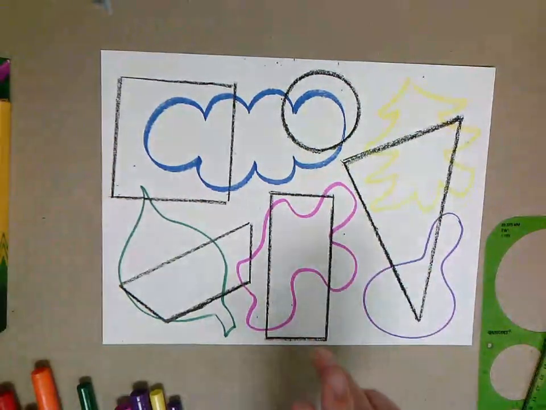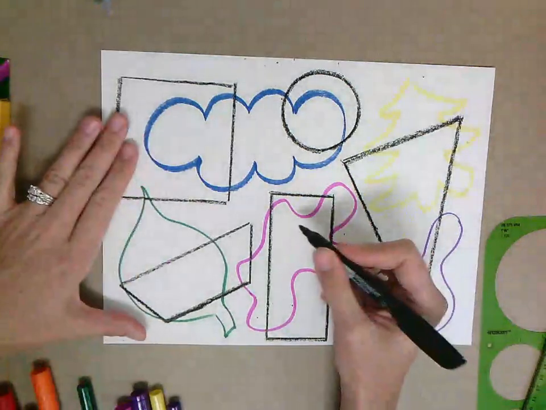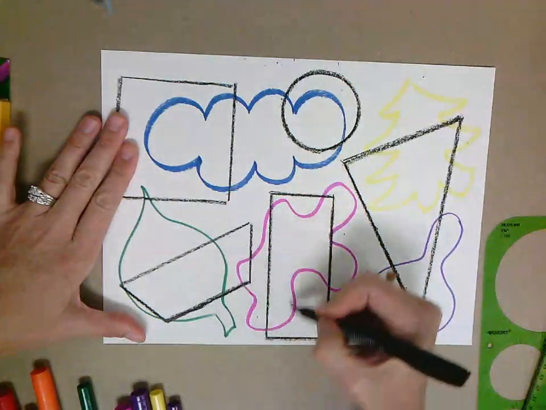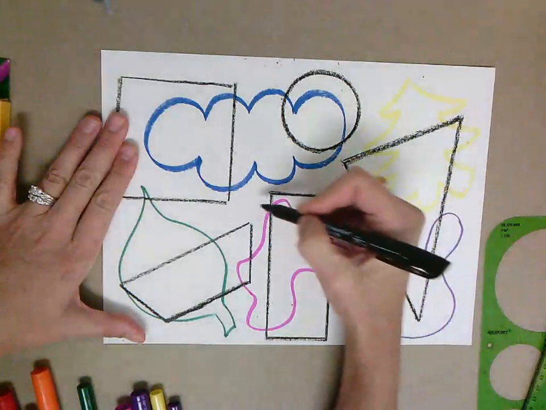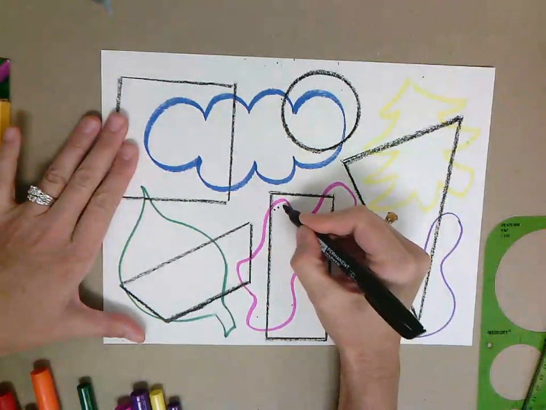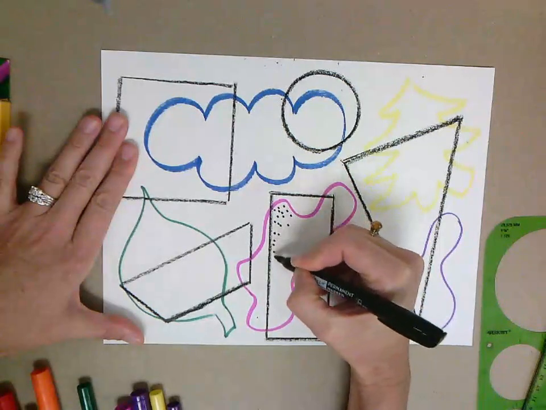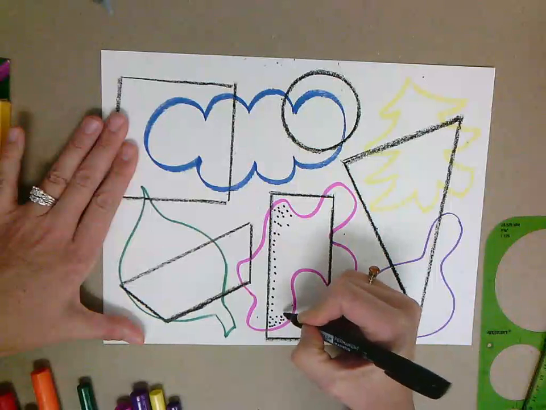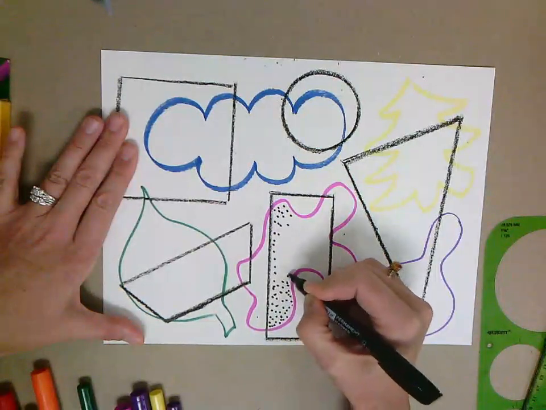Wherever 2 shapes overlap, you're going to have a different shape made here. So see this pink line that's organic shape here, and then this black rectangle shape here. If you look carefully where these 2 shapes have overlapped, you get a new shape. And we're going to create something new and different inside each one of these new shapes that we created.